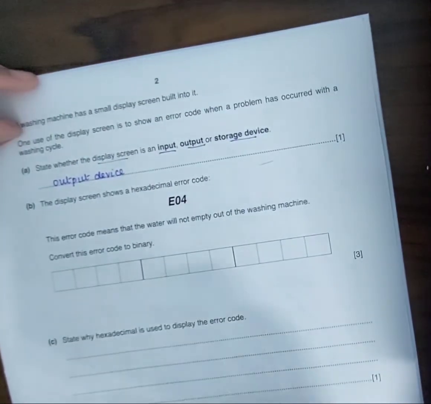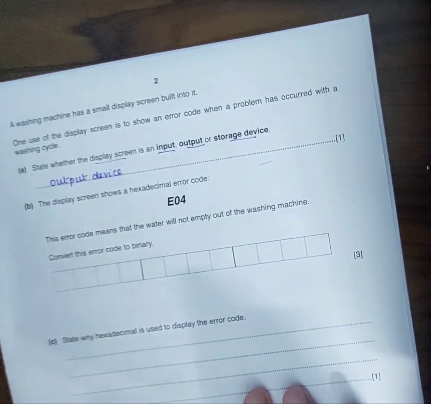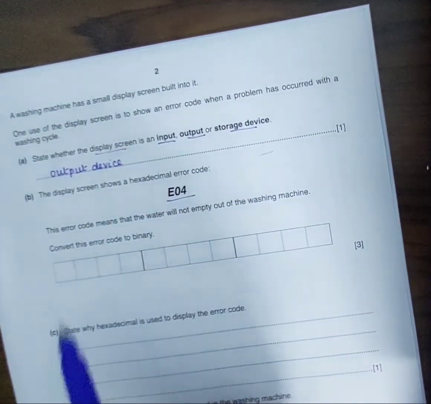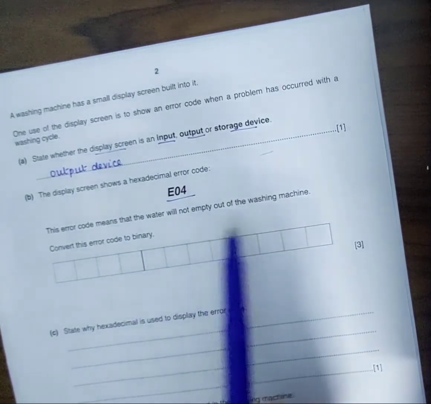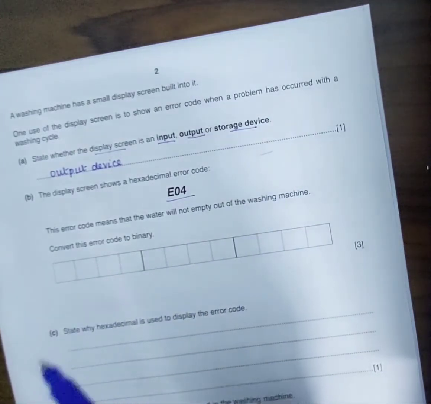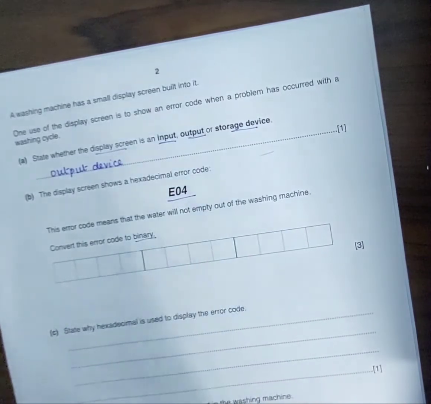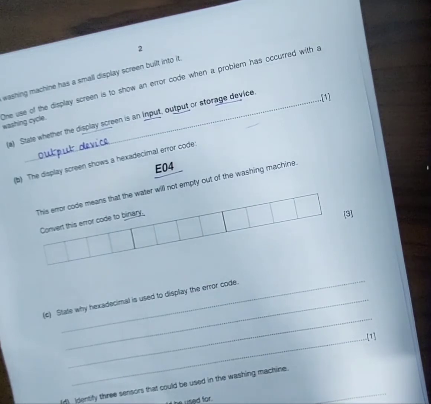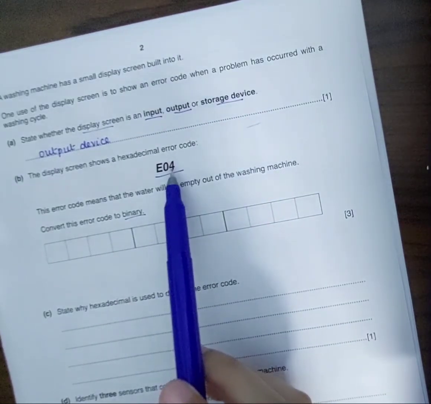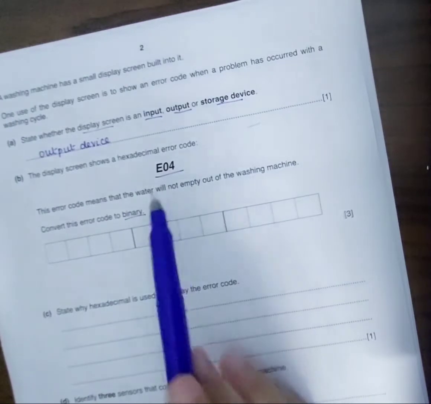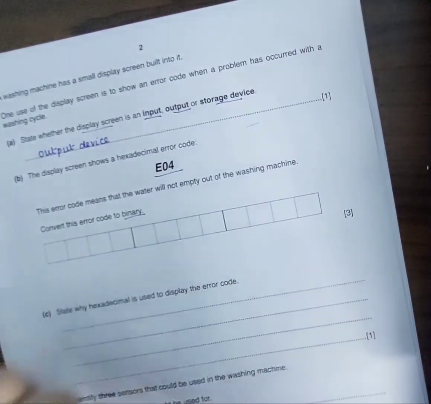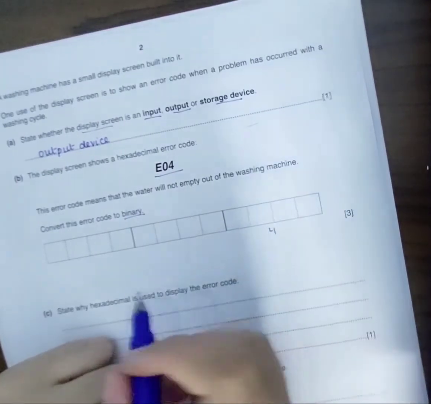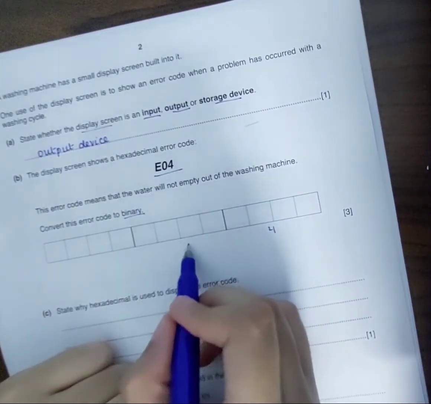Then the display screen shows a hexadecimal error code. This is the hexadecimal error code. This error code means that the water will not empty out of the washing machine. So now we have to convert this error code to binary. The first simple step in converting from hexadecimal to binary is that you have to take each digit. Like if 4 is on my right, I have to start 4 from here. These 4 binary digits will be reserved for this 4. These 4 will be reserved for the center number, which is 0.